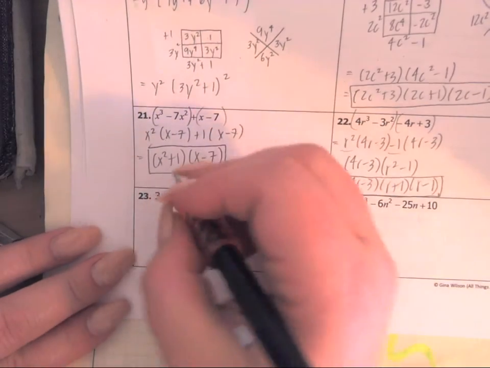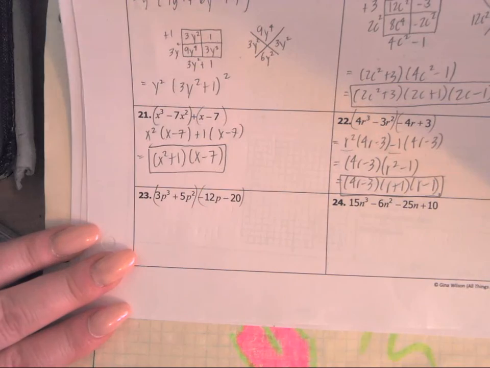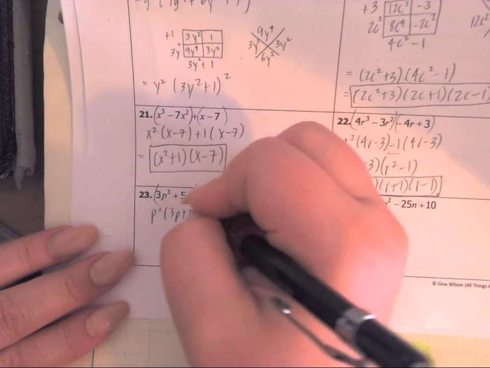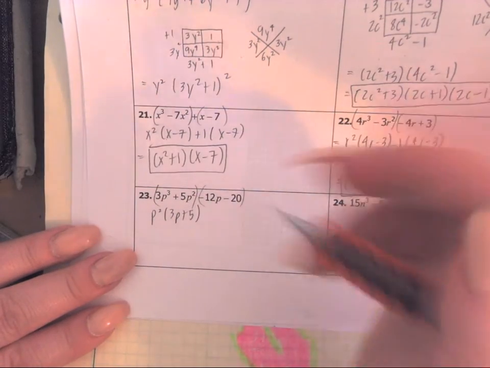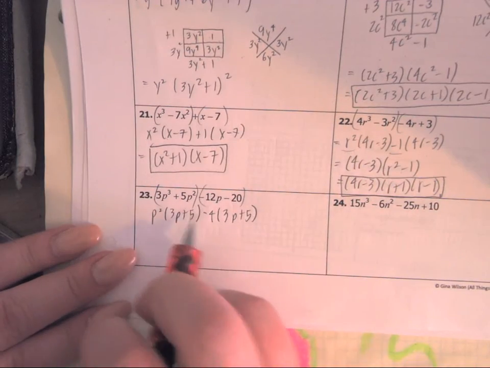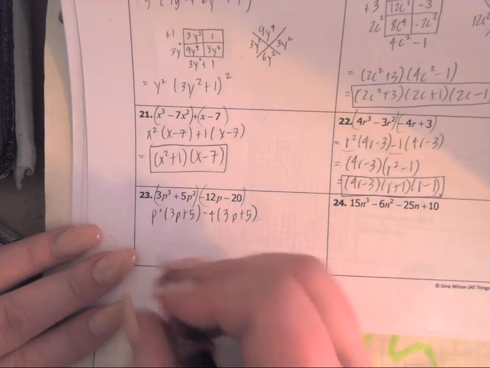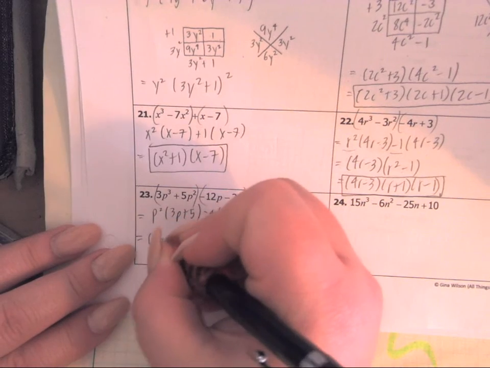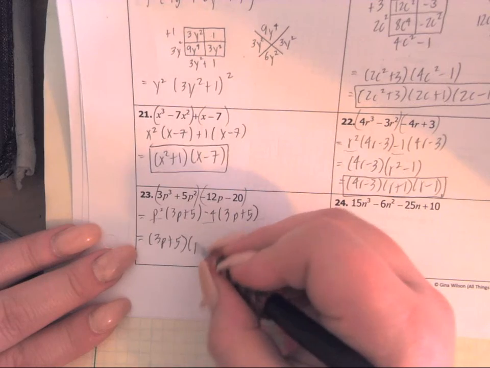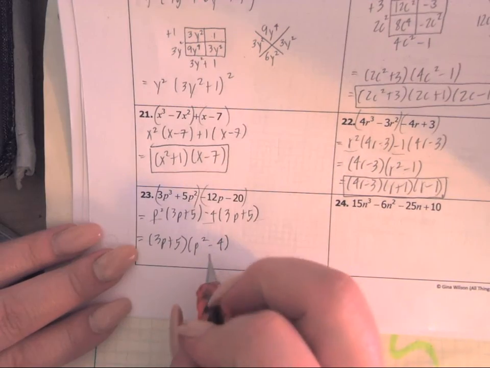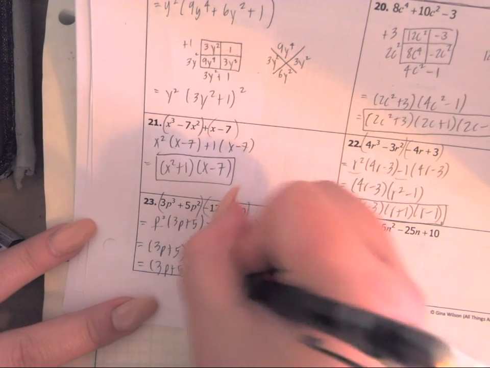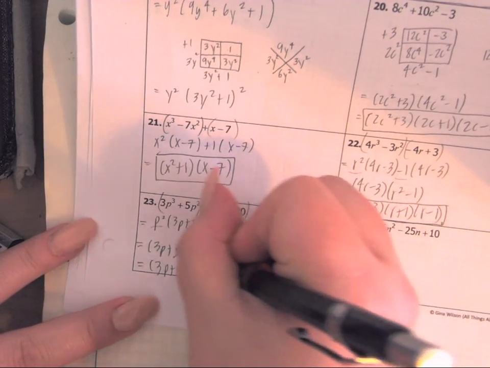Okay, and then this one, group the first 2 and the second 2, so here you can just take out a p squared, and then you get 3p plus 5. Here you can take out a negative 4 and get 3p plus 5. So remember, when you do that, you should get the same thing in the parentheses. So then it factors to 3p plus 5, which is what's in the parentheses, times what's outside, p squared minus 4. And then that factors more because it's a difference of squares. So that's p plus 2, p minus 2.